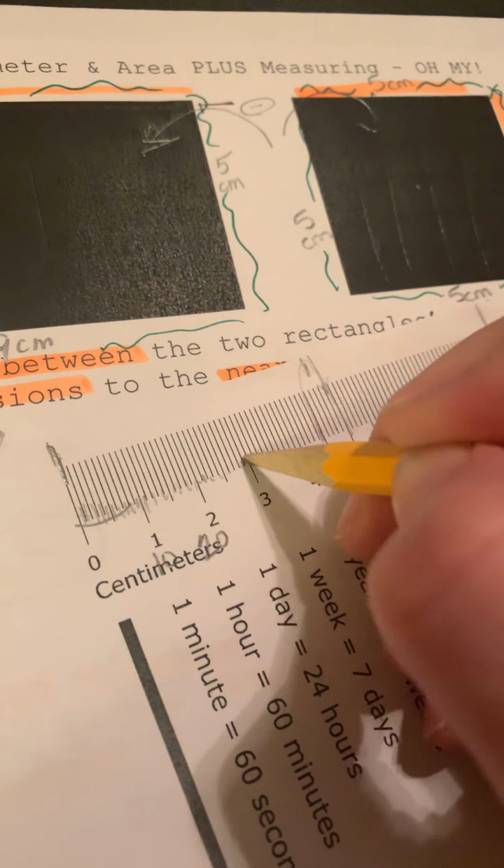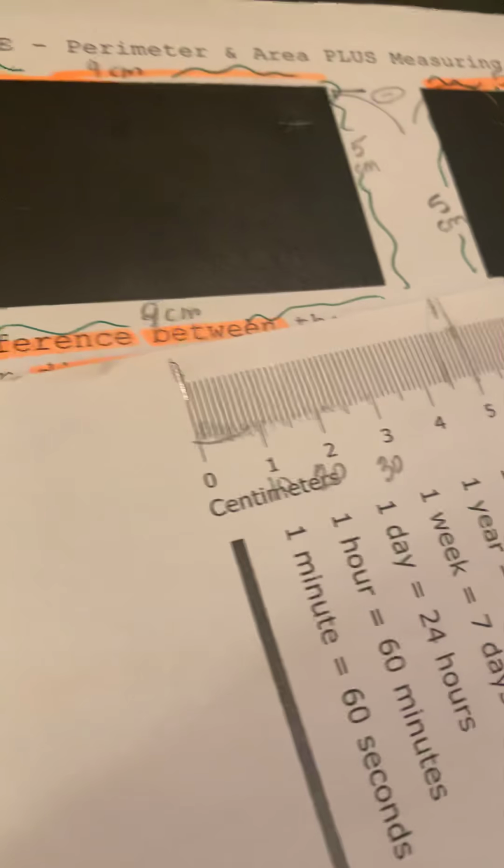And 3 groups of 10 is 30. So here's what we know. 1 centimeter holds 1 group of 10. 2 centimeters holds 2 groups of 10. 5 centimeters holds 5 groups of 10. And I would make them start filling in the 10. 8 holds 8 groups of 10, which is 80.